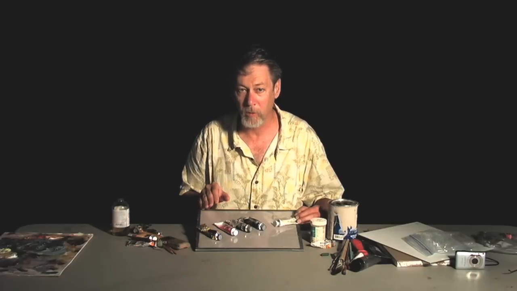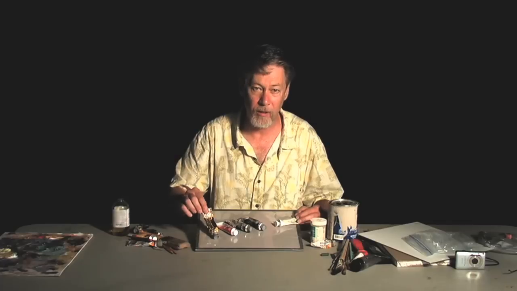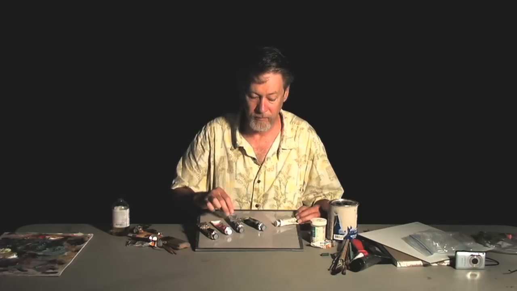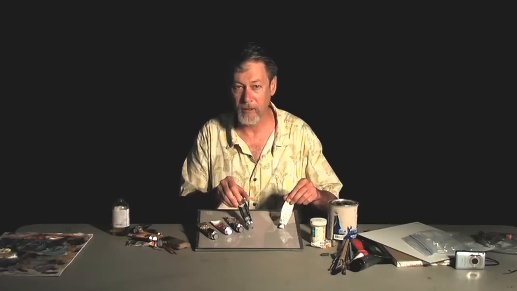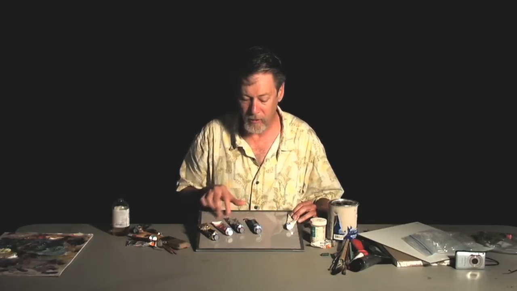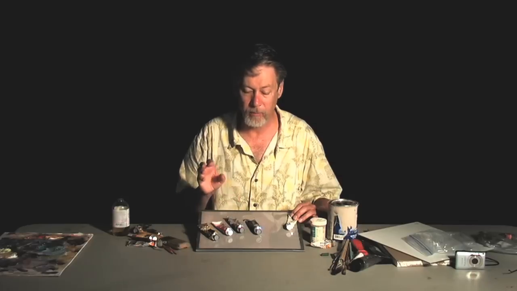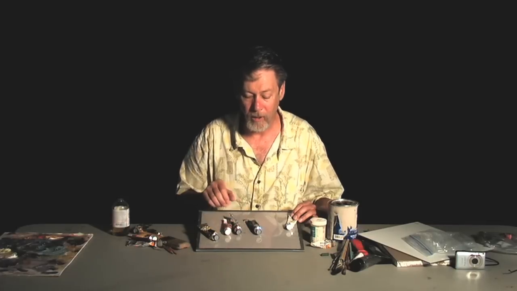It really works well. What I have is a tube of cadmium yellow medium. I have cadmium red light, alizarin crimson, ultramarine blue, and of course a tube of white as well. The reason I have two reds is because alizarin crimson is a cool red and cadmium red light is a warm red. I could never find that perfect red that met all my needs when I was trying to paint, so I use those two reds.